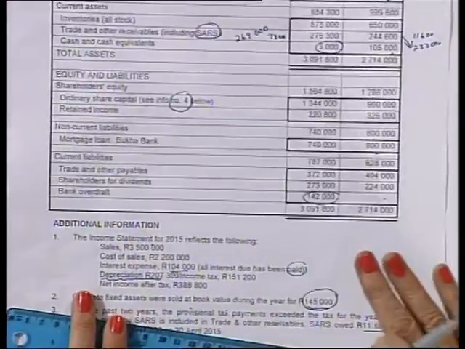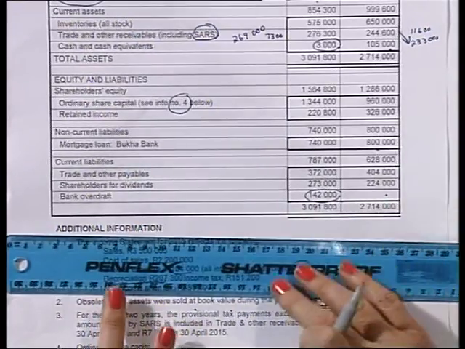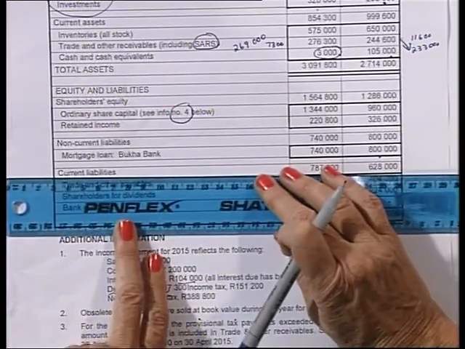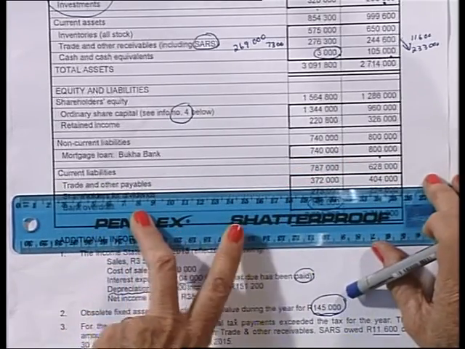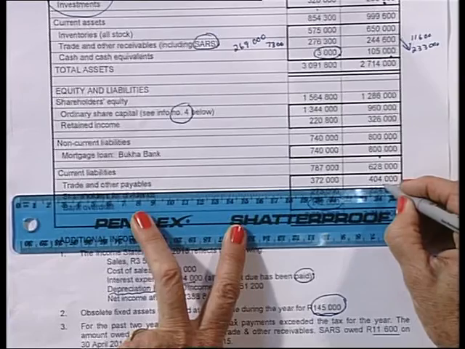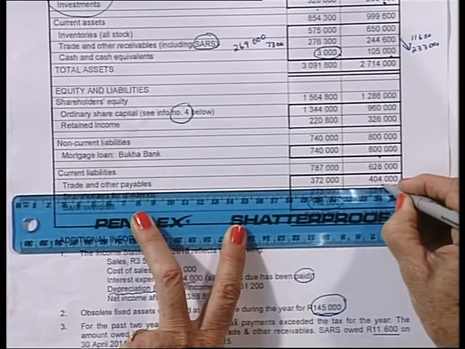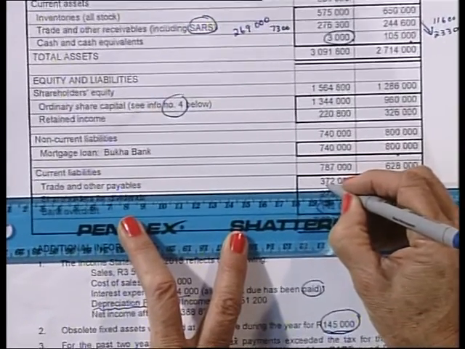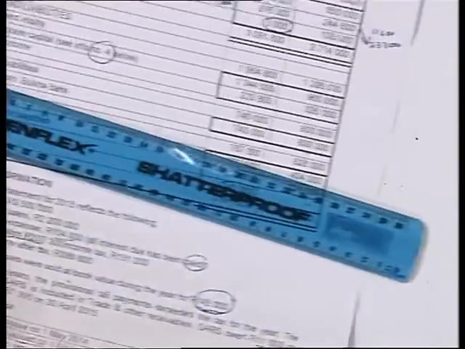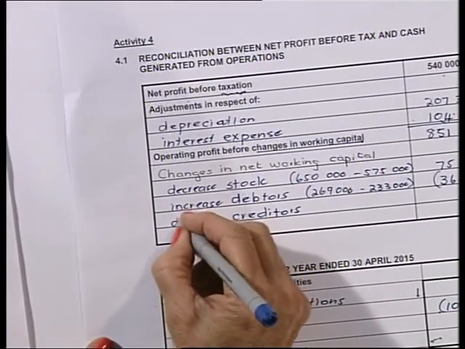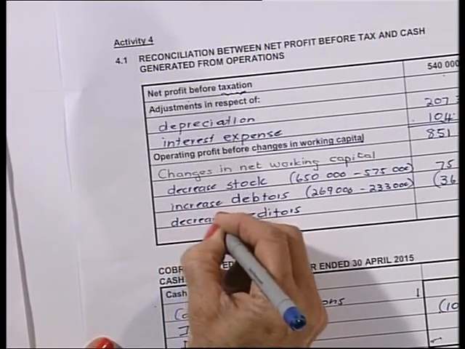Again, you must know your balance sheet. Creditors form part of current liabilities, trade and other payables. Our creditors at the beginning of the year was 404,000. At the end of the year, it's 372,000. So our creditors has decreased. So we write decrease in creditors.